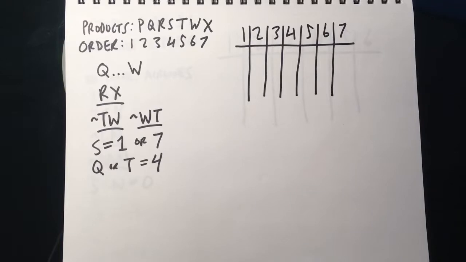Okay, we're taking a look at a game from PrepTest 47, Section 4, game number 1. And this was actually my real LSAT. This is the one I took on test day.